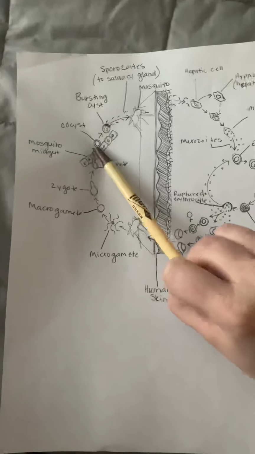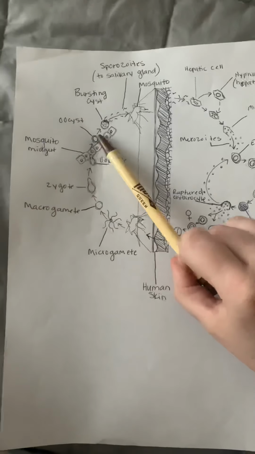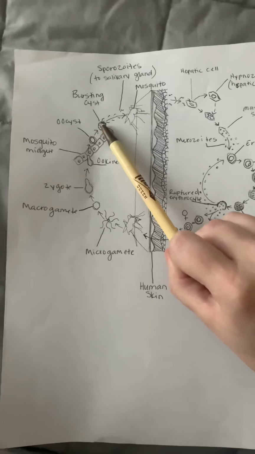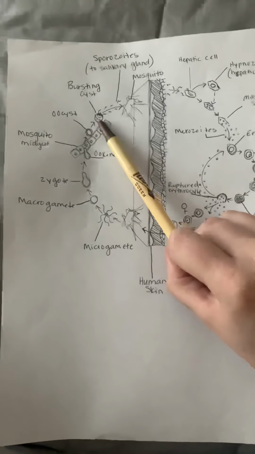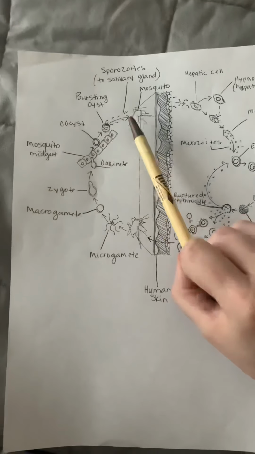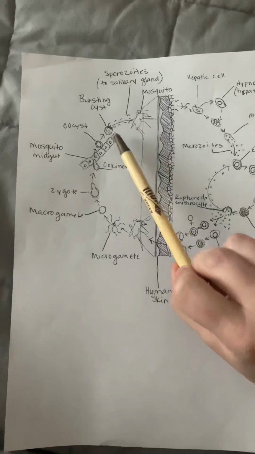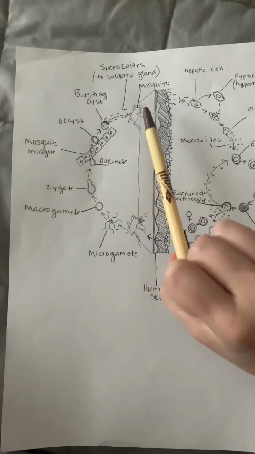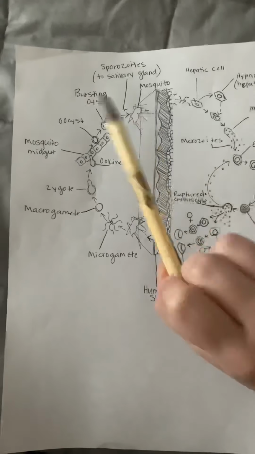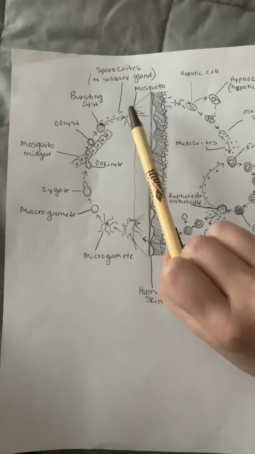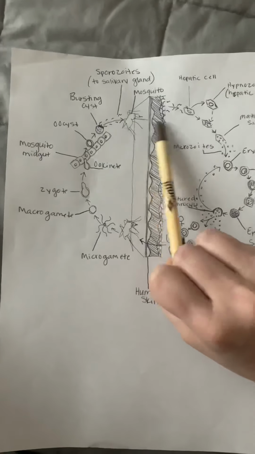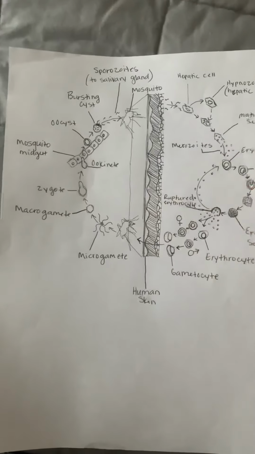These oocysts then grow to the point of rupturing. Here you can see that bursting cyst, where they release more of those sporozoites into the salivary glands. And then that mosquito bites somebody else and inoculates those sporozoites into a new human host, perpetuating the cycle of malaria.